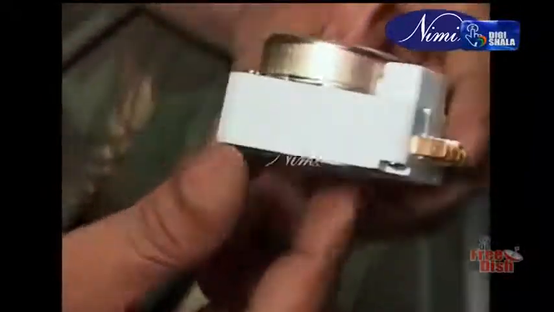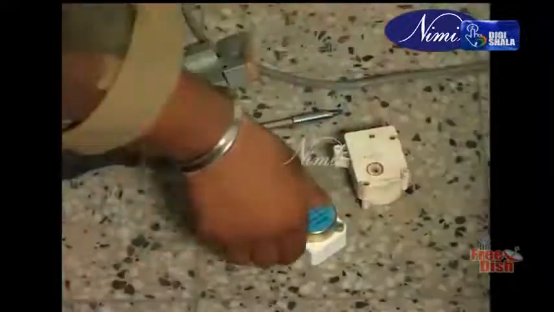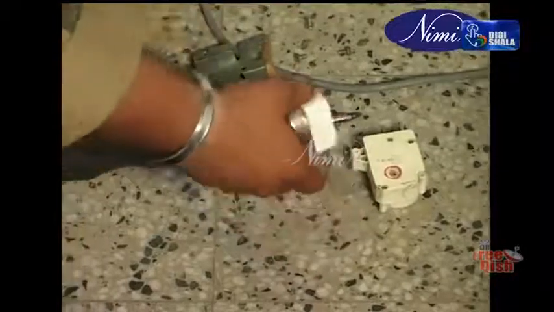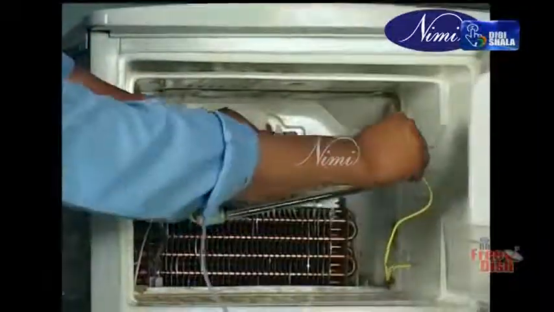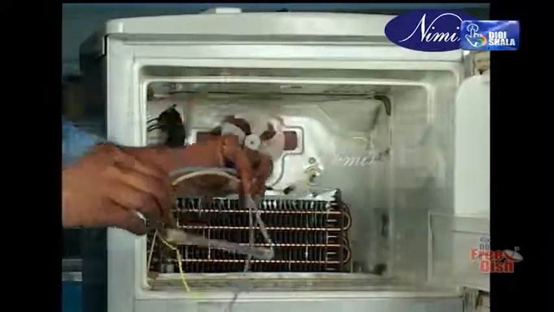Timer switch. It is placed in a small PVC housing. A small motor is attached with a toothed wheel. It is used to defrost ice in the freezer by controlling the operation of the heater coil. At a certain time interval, the heater coil, which is installed with the freezer coil, is switched on.